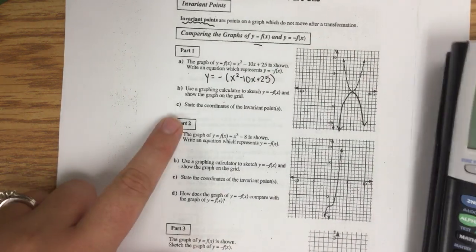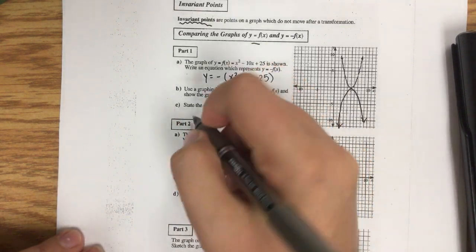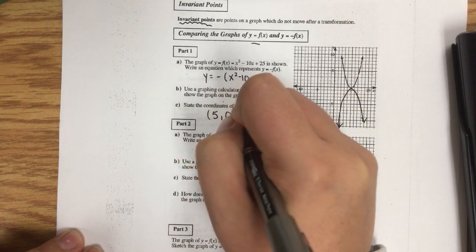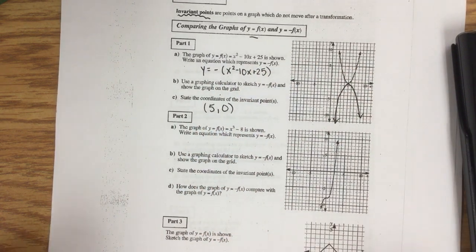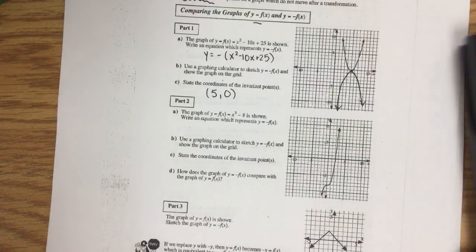It says state the coordinates of any invariant points. Well, this x-intercept here at 5, 0 stayed the same. And so that would be considered an invariant point. It has one invariant point on the x-axis.